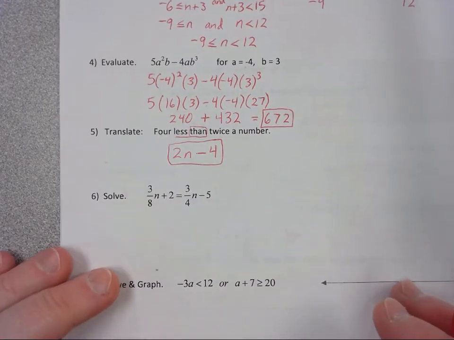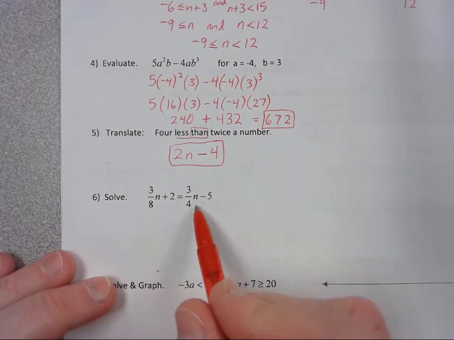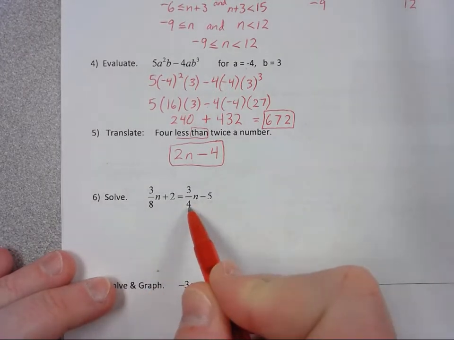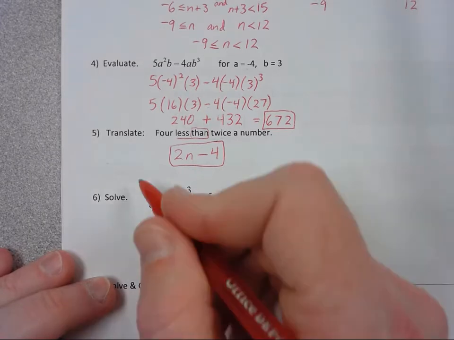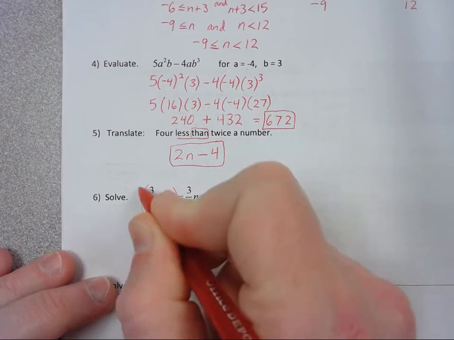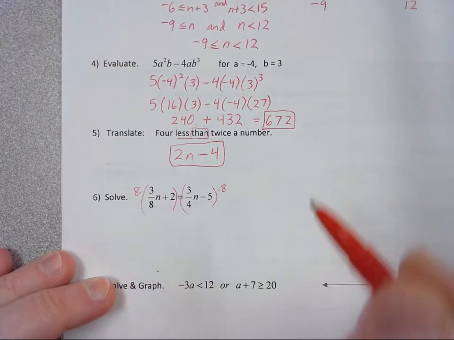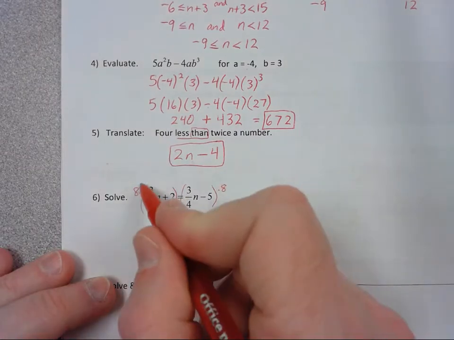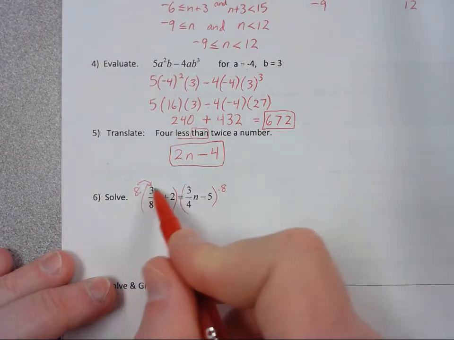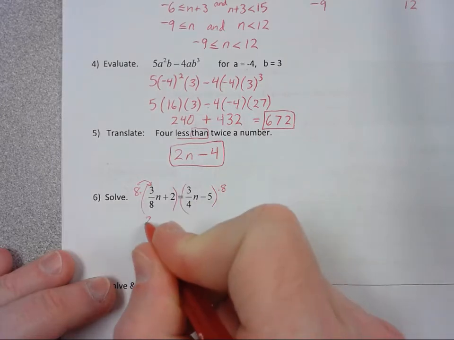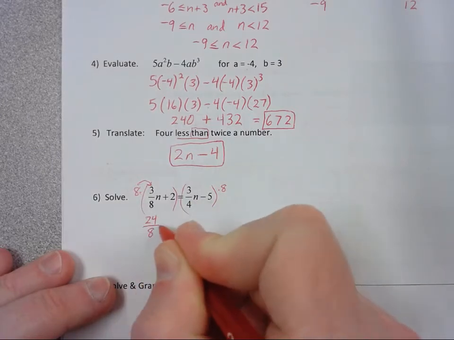Number 6, if I see fractions in the equation, my goal is to get rid of those fractions. 8 and 4 both go into 8, so that least common denominator is what I want to multiply each side by, 8. So I'm taking 8 times 3, 24. 24 divided by 8 times n.